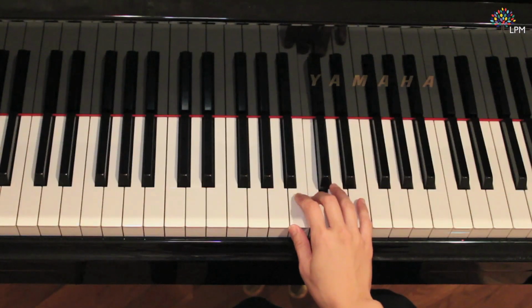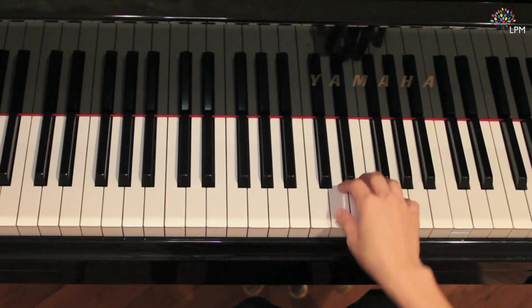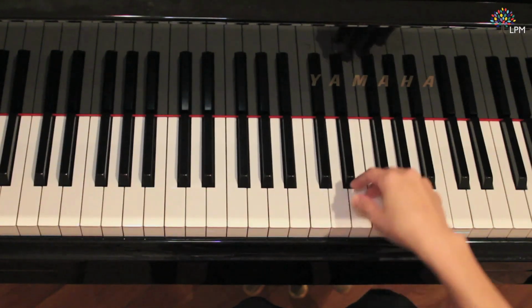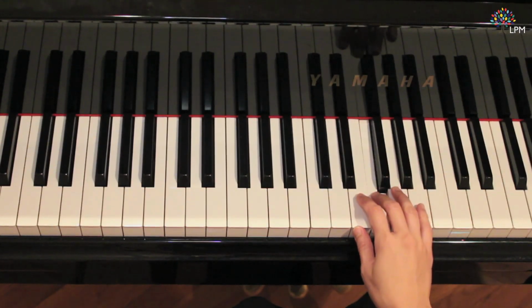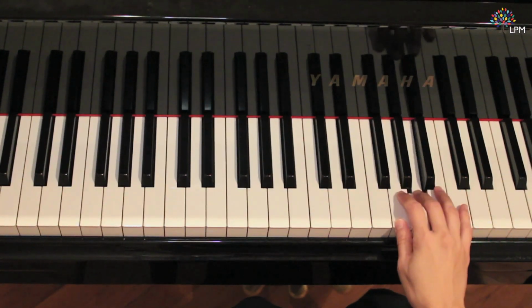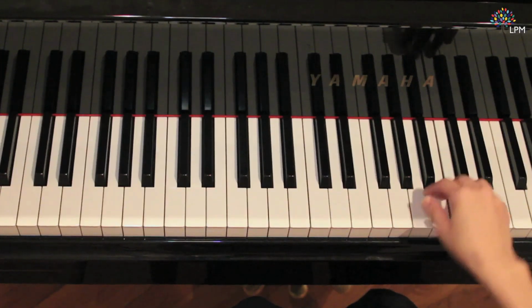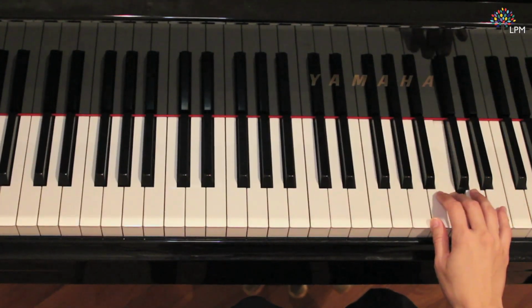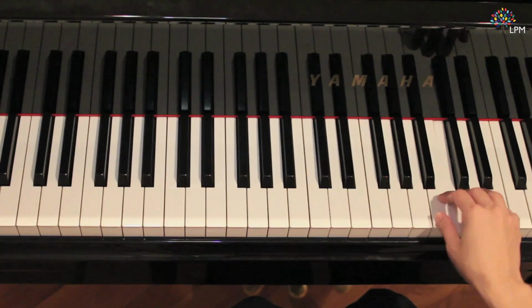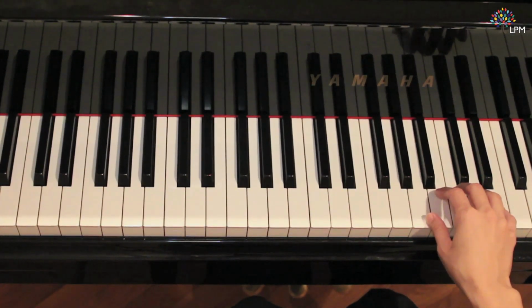C, D, E, F, G, A, B, C. You can continue to move up the keyboard and name the rest of the notes until you run out of notes.